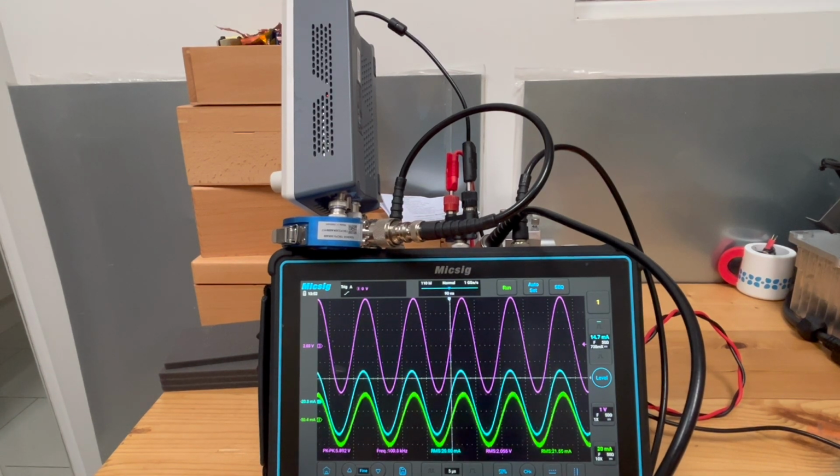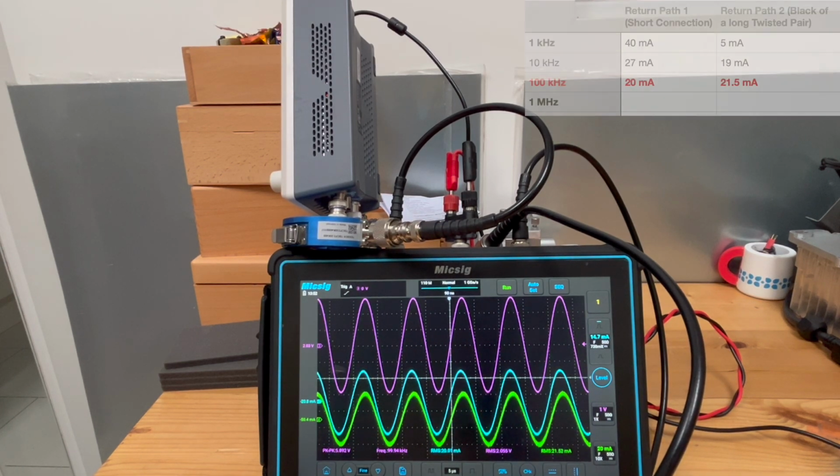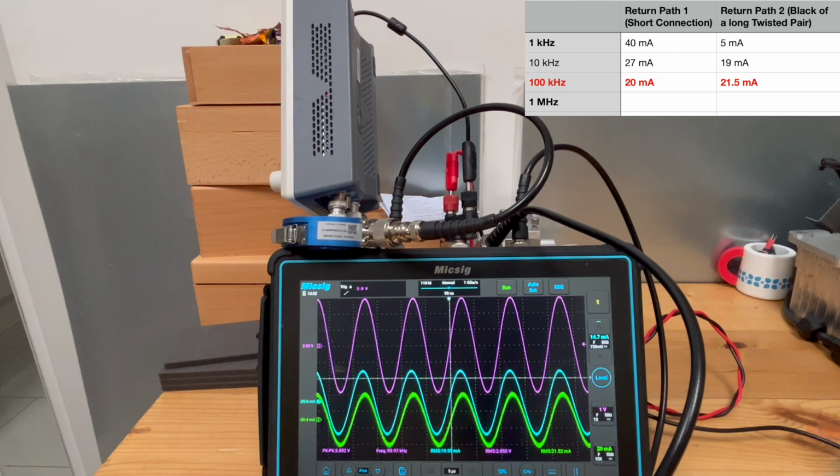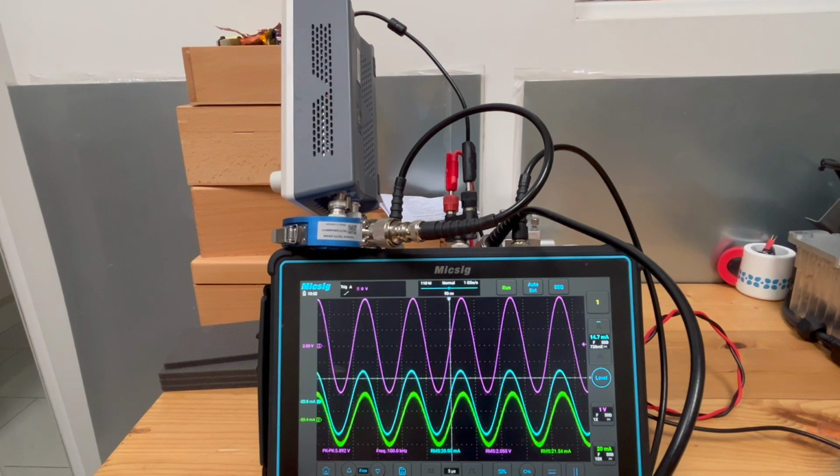That is 100 kilohertz. So on the shorter path, the current now is reduced to about 20 milliamps, okay? So that's from 40, then 27, now 20, whereas this black wire now is about 21.5 milliamps, slightly increased, okay? So that is at 100 kilohertz. So we have almost an equal split, let's say.